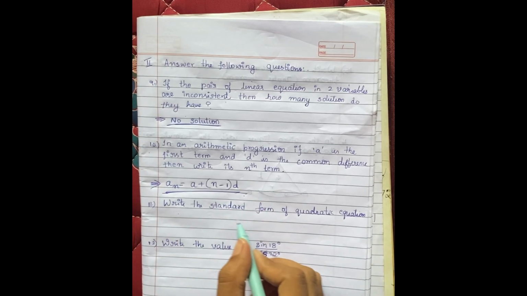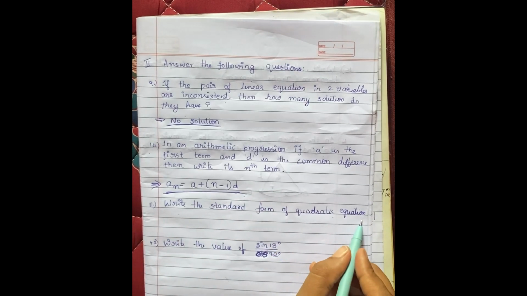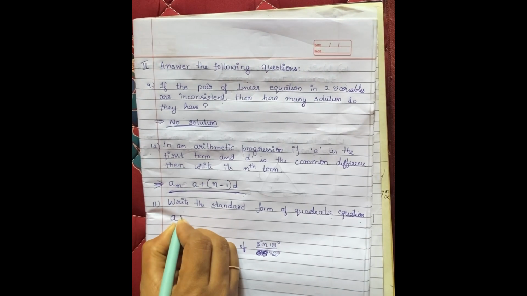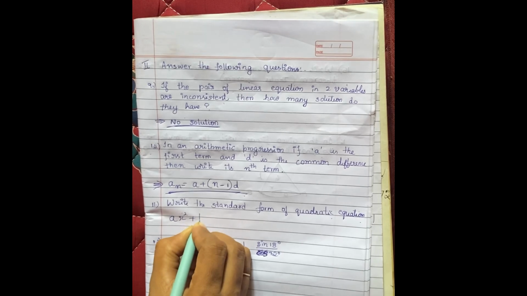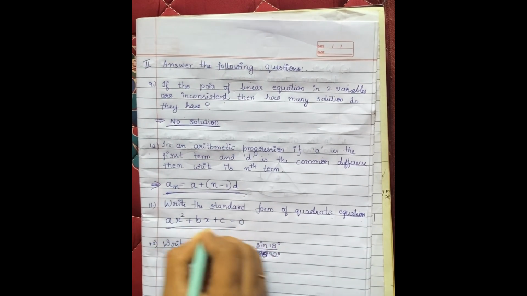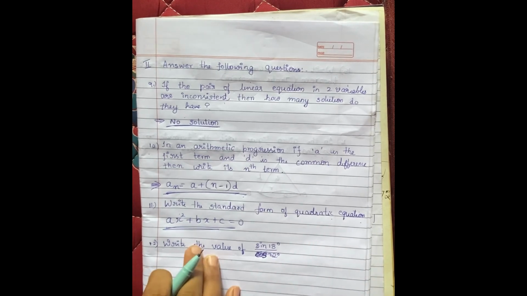Next is write the standard form of quadratic equation. The standard form of quadratic equation is ax square plus bx plus c is equal to 0.